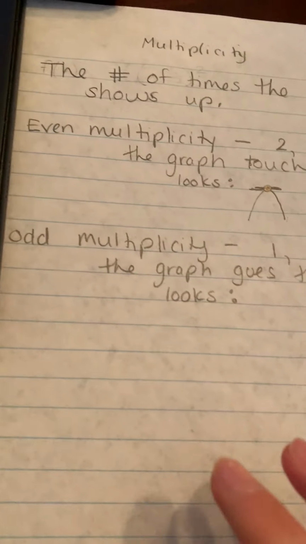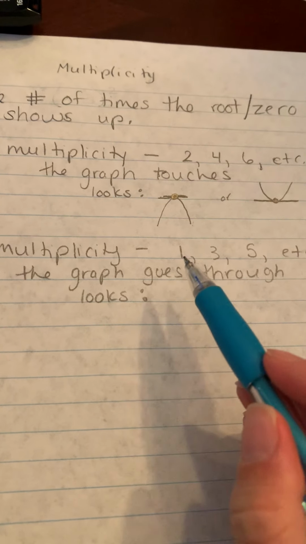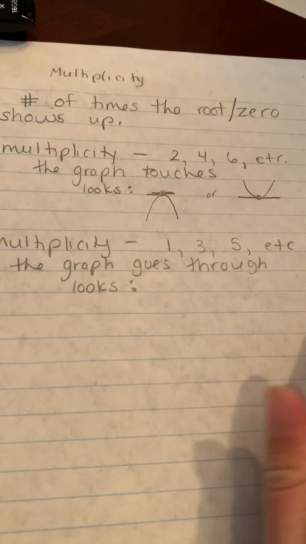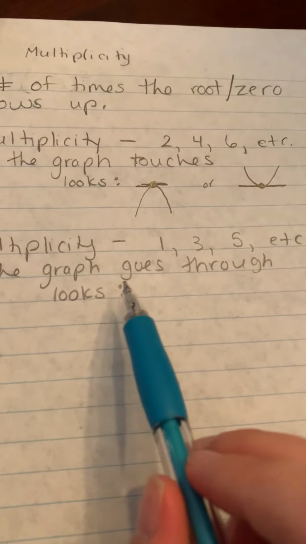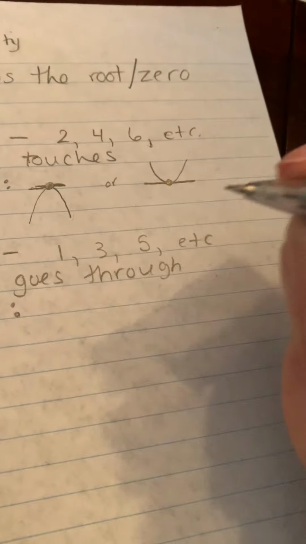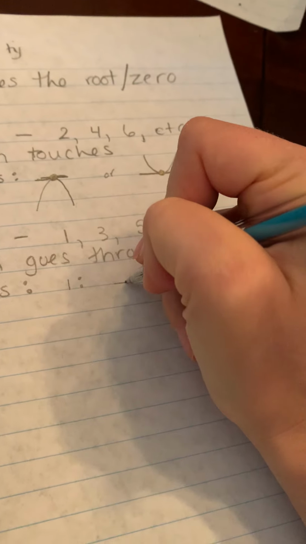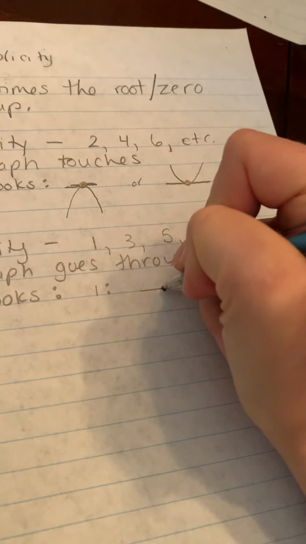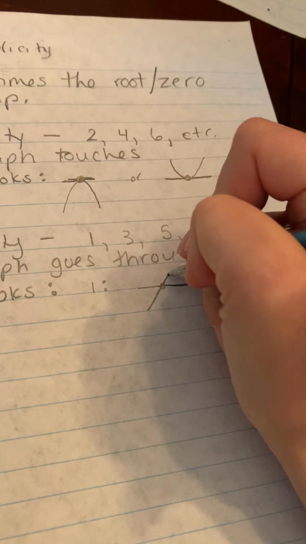Now, odd multiplicity means that the root or 0 shows up 1 time, 3 times, 5 times, etc. So how does that look? What's going to happen is that we actually go through. If I have a multiplicity of 1, it's literally going to go right through.